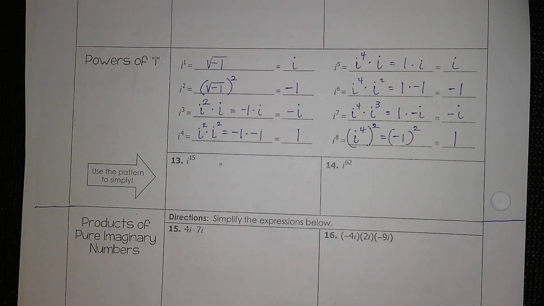If I zoomed in a little more? Or if I asked you this, so this is i to the 5, 6, 7, 8, what's i to the 9? It's i. What's i to the 10? What's i to the 11? And i to the 12? Okay, so what's i to the 15? Negative i. So i to the 13, i to the 14, i to the 15. Right. It just keeps repeating itself over and over. So every 4 numbers you eventually get i. Every 4 numbers.